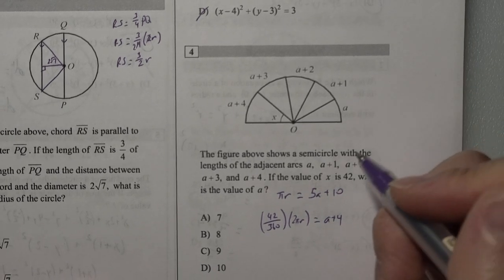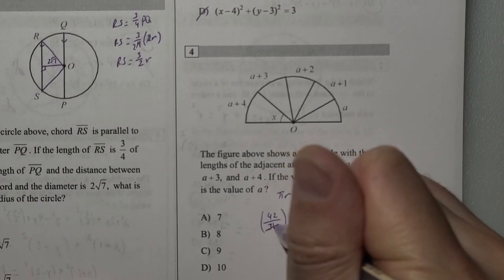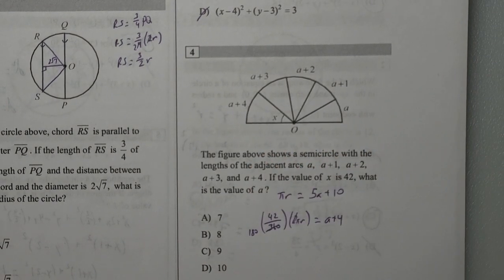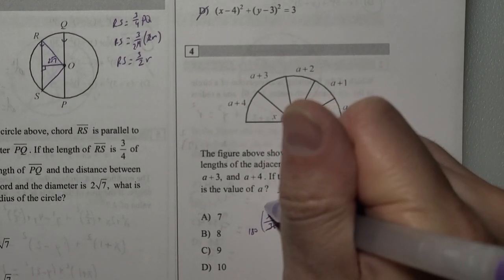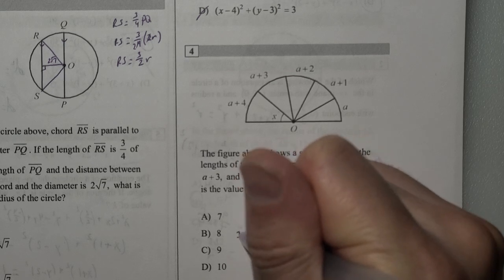Okay, but maybe let's simplify a bit first. How can I simplify this over here? By 6, right? So 42 over 6 is 7, and 360 over 6 is 30.